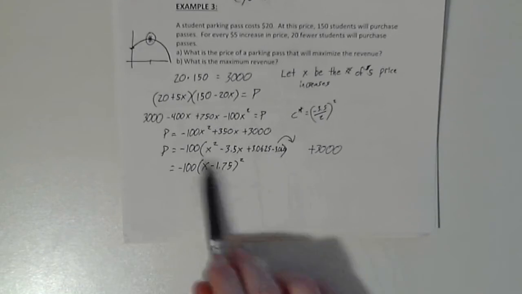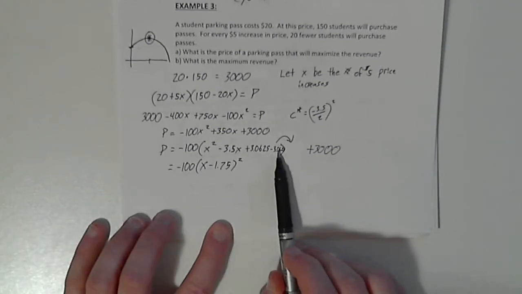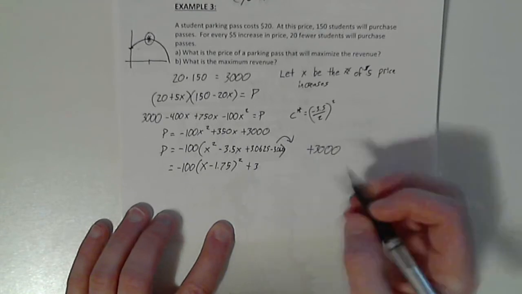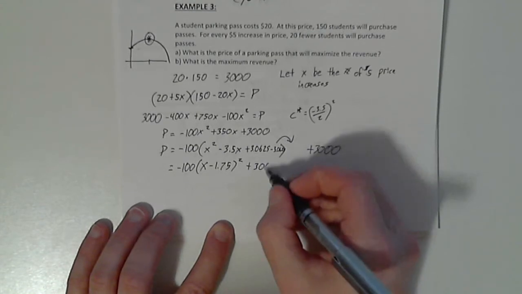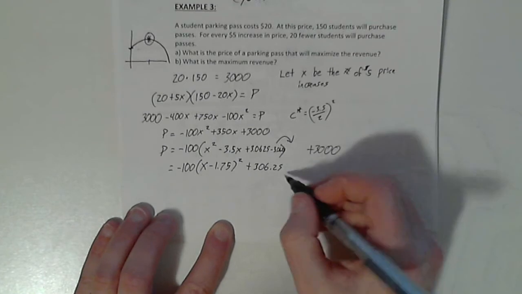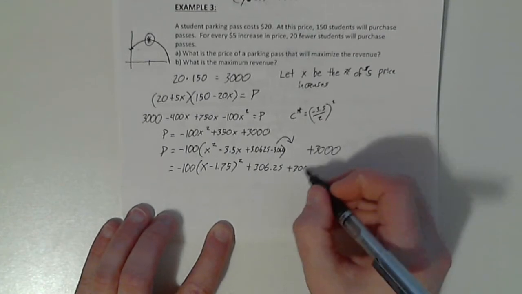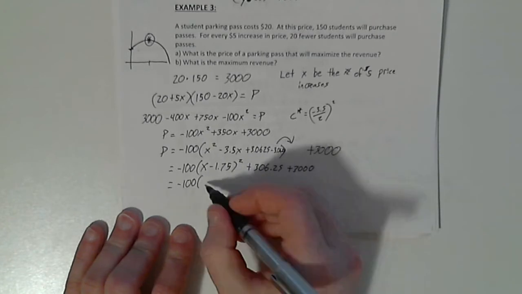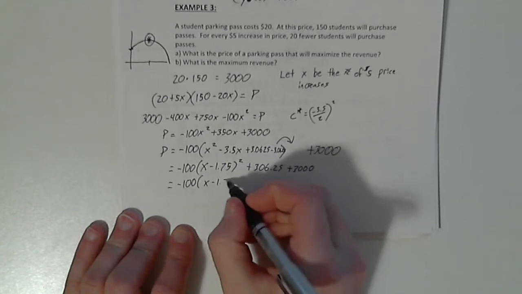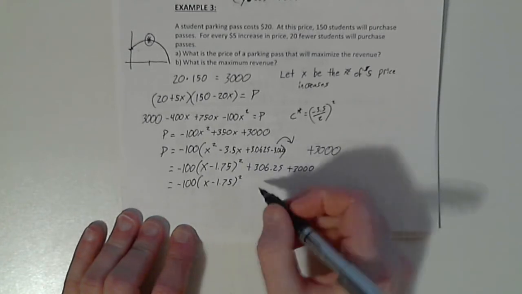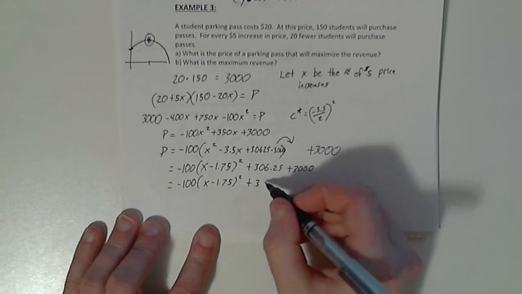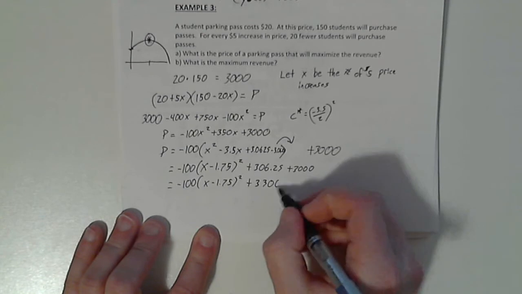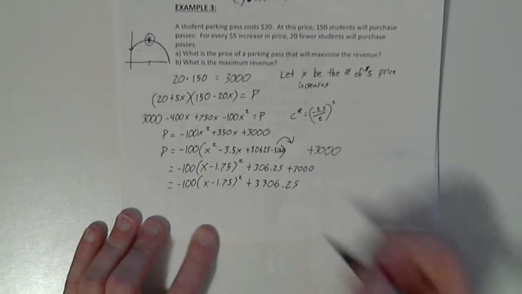Negative that times that, so actually just move the decimal place twice and change the sign. So it should be positive 306.25 plus 3,000, which equals negative 100 times x minus 1.75 squared plus 3,306.25.